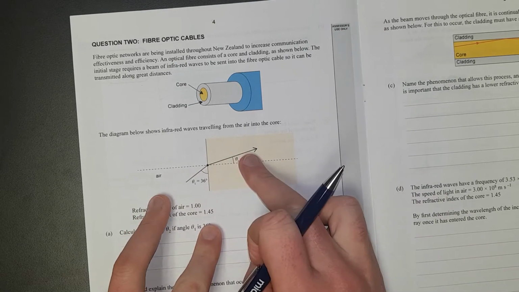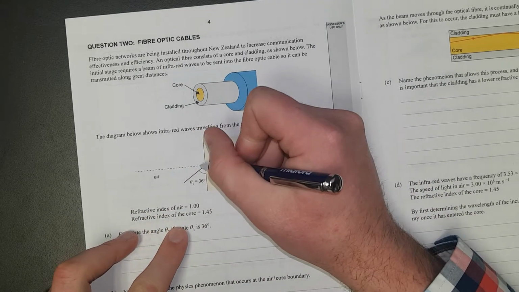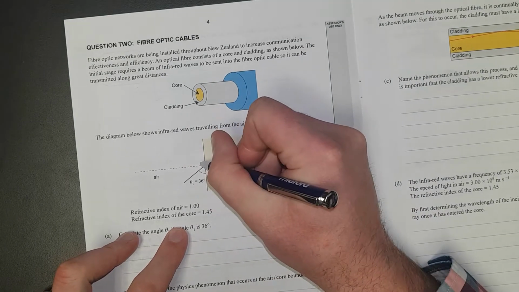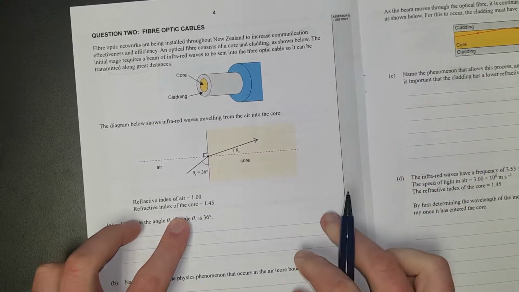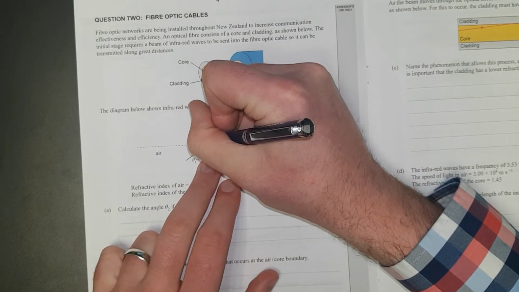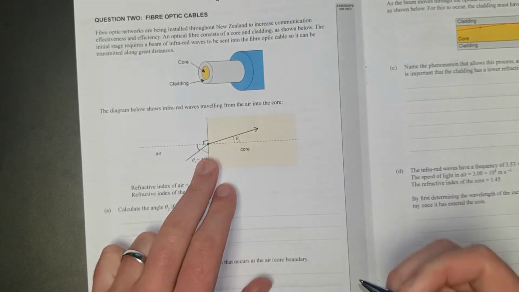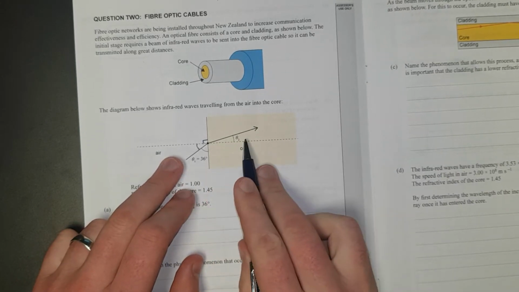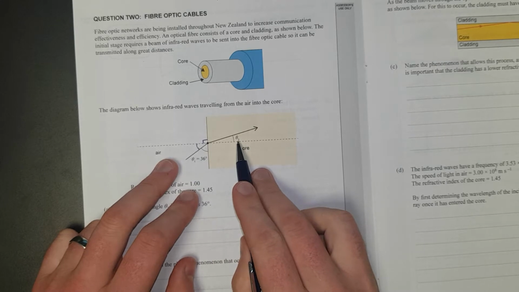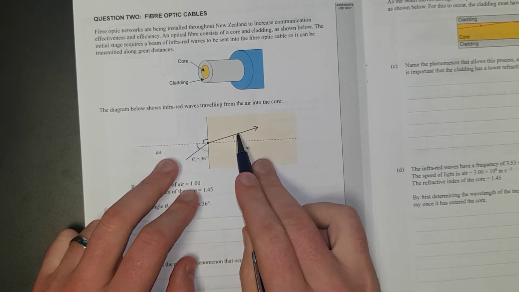So we've got air, core. This is the normal line, or the line perpendicular to the boundary. It's a terrible square. It's meant to be a perpendicular square. Normally, this angle here is the angle you use when you're using Snell's law. If you're comparing apples with apples, you always compare from the normal to the ray.